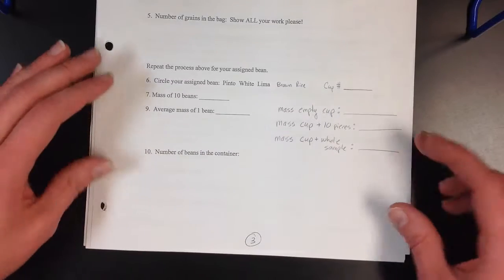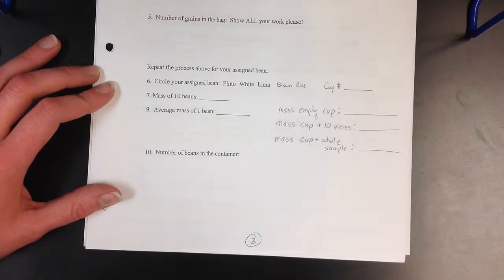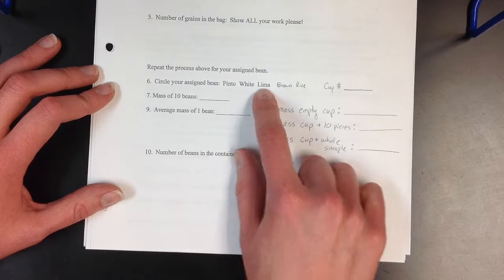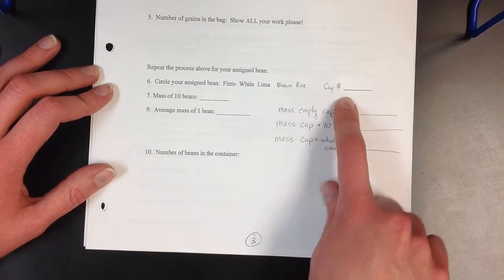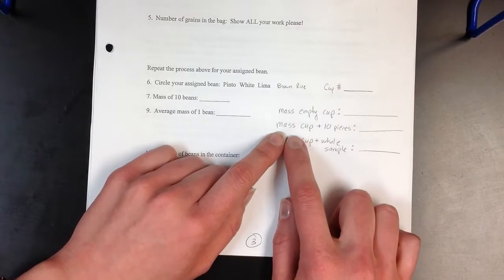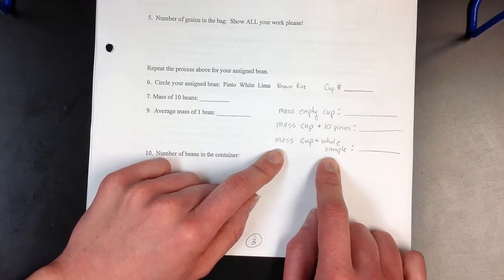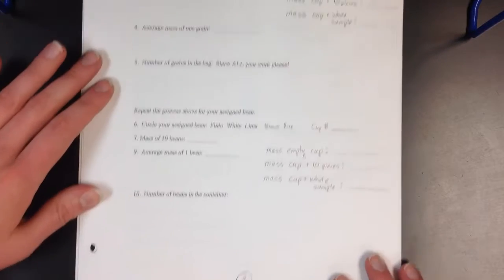You will also need to take those measurements for your sample. A few changes that I have on this page. First, the options are pinto, white, lima. There is a brown rice option as well. Please include your cup number. And those same 3 things: the mass of the empty cup, mass of the cup and your 10 pieces, and the mass of your cup and your whole sample. Please include a measurement for those 3 masses. Once you have those 3 masses, take a seat so someone else can use your balance.